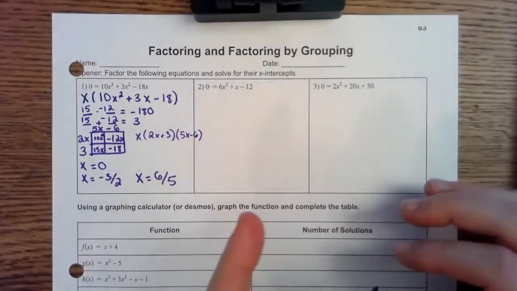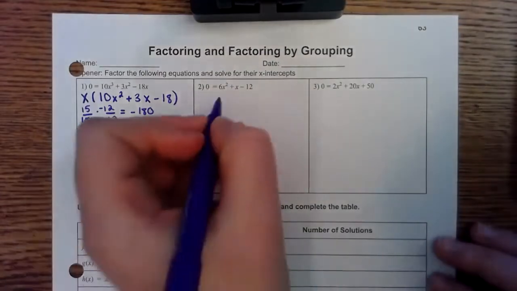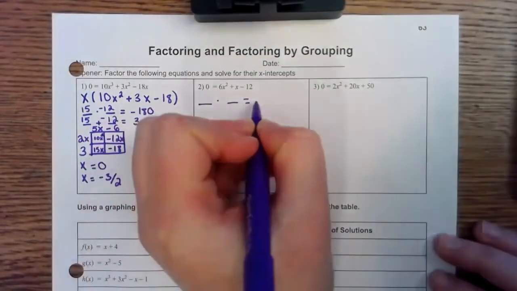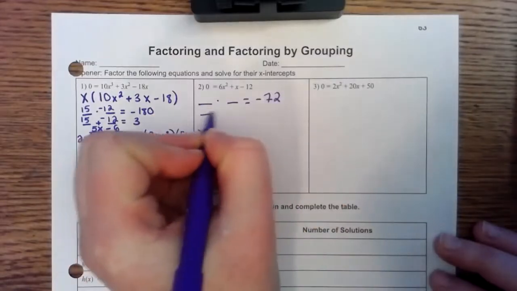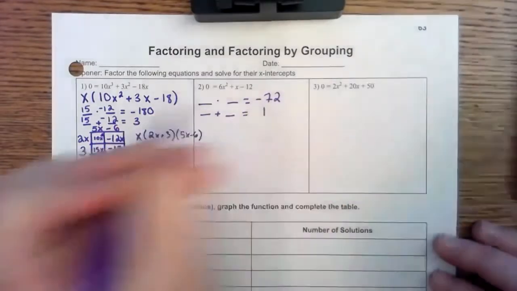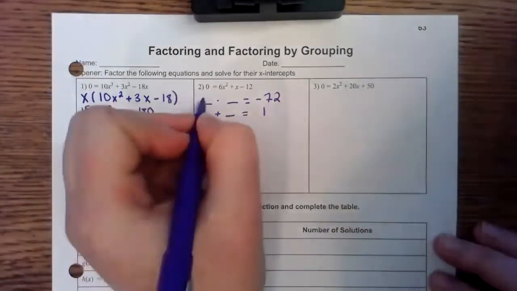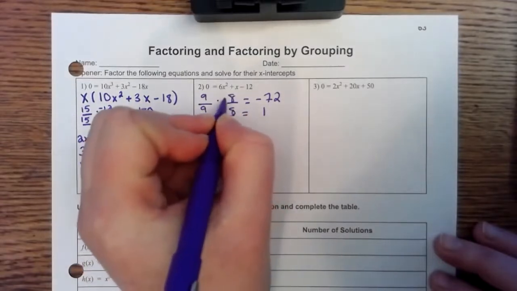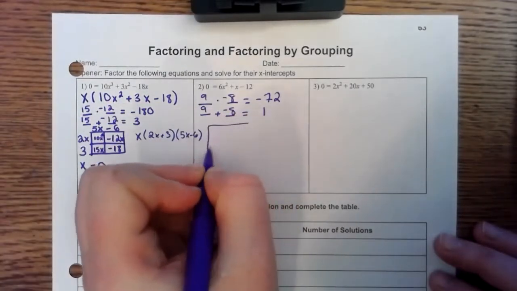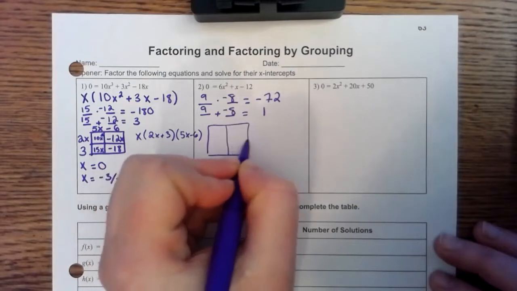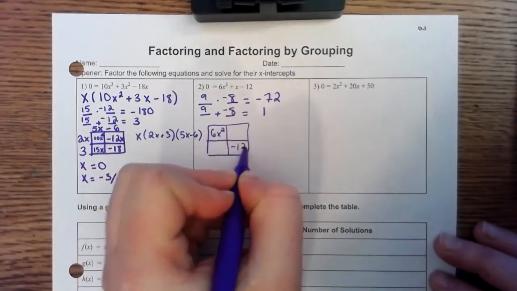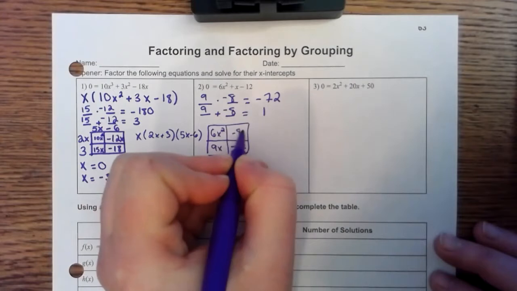So here, I'm trying to multiply to negative 72 and add to 1. So that's going to be 9 and 8. And the 8's going to be negative. I'll draw the box much bigger this time. 6x squared, negative 12, 9x, negative 8x.